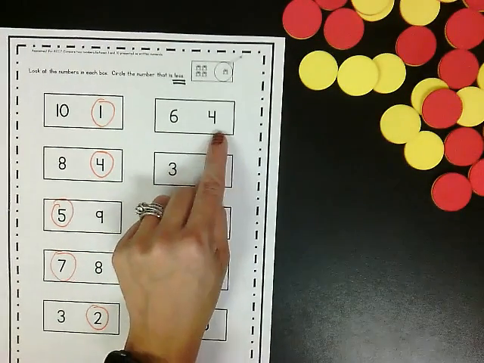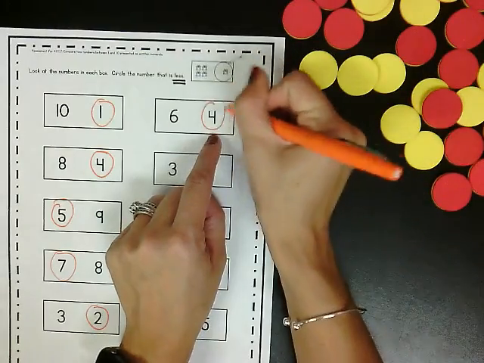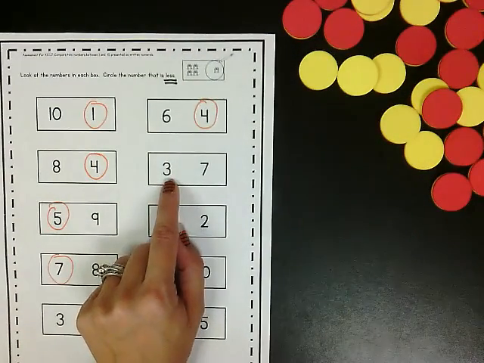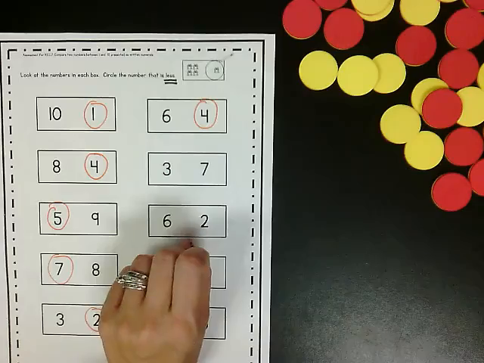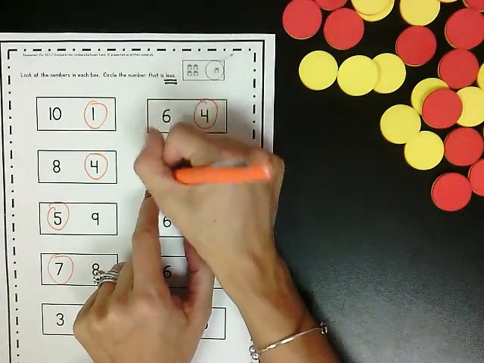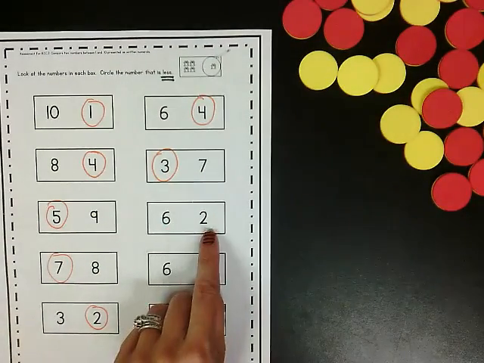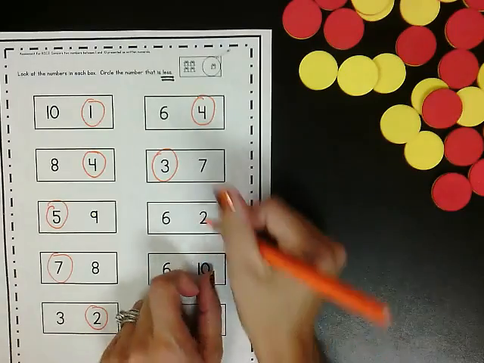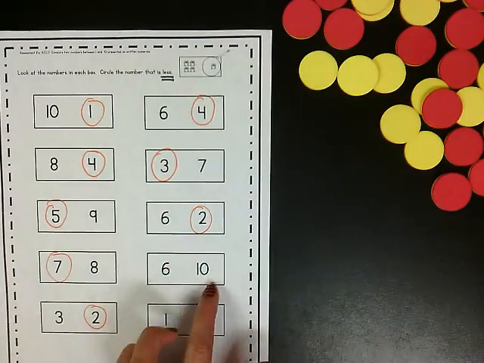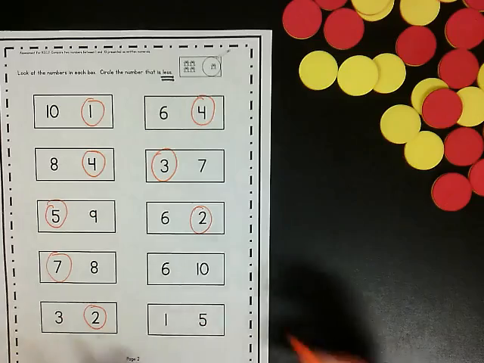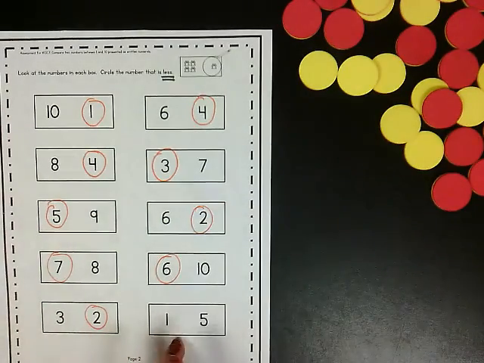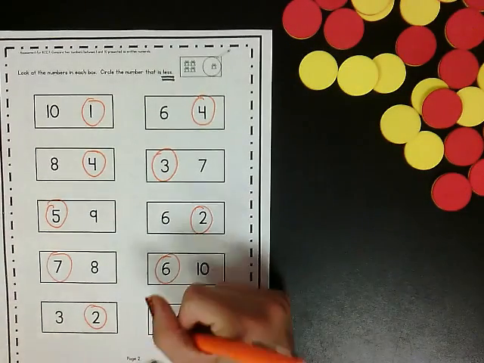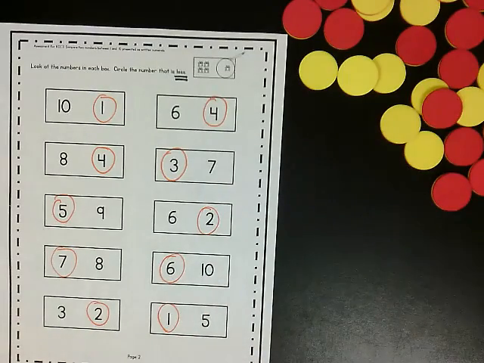What about 6 and 4? Good, 4 is the smaller number. Which one's less, 3 or 7? You're right, it's 3. Which one is less, 6 and 2? 2, good. Between 6 and 10, which number is smaller? And last one, 1 and 5. Good, 1 is the smaller number. Great job.